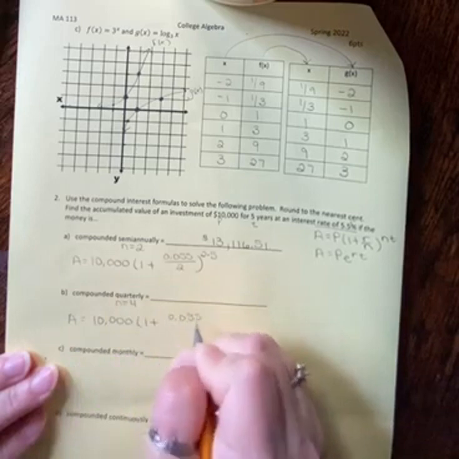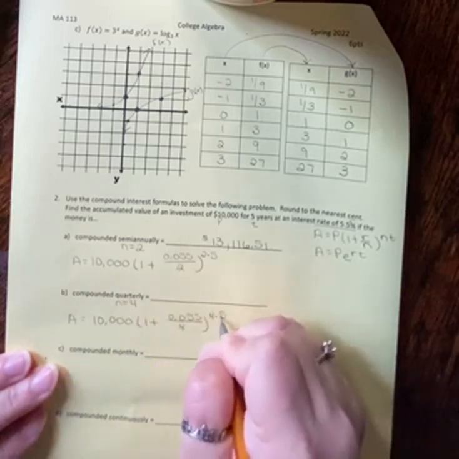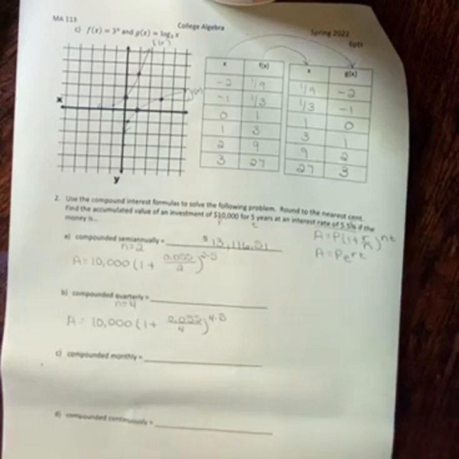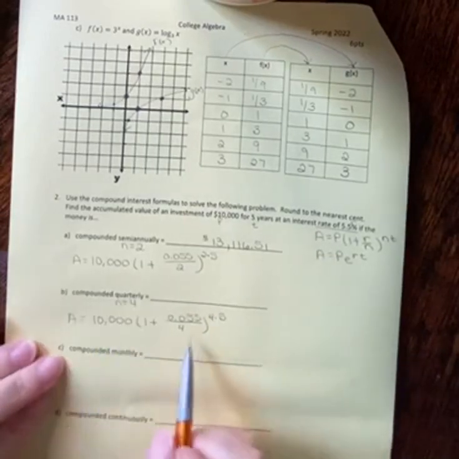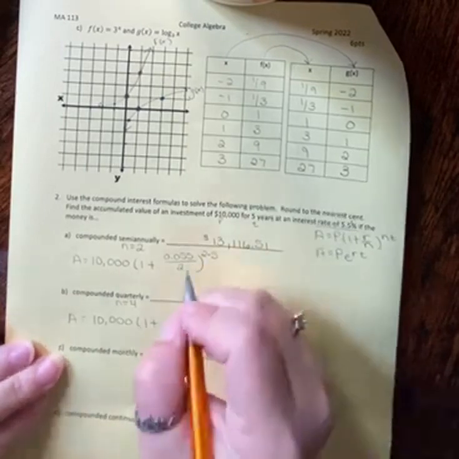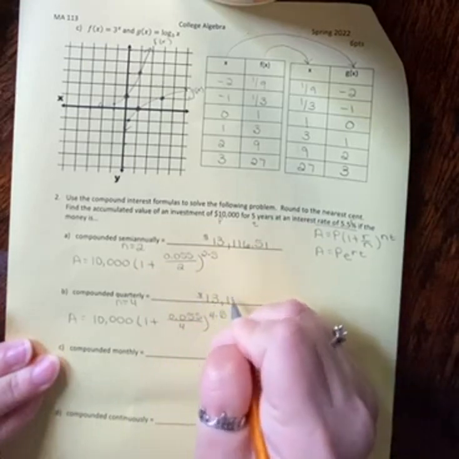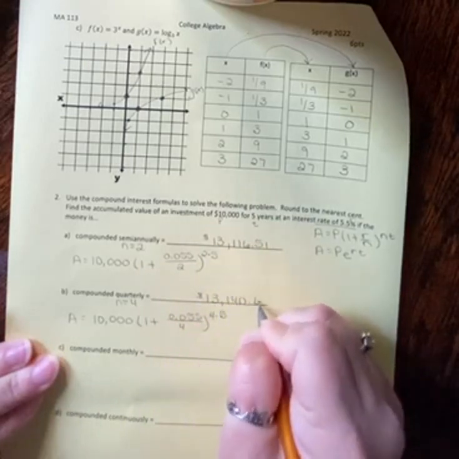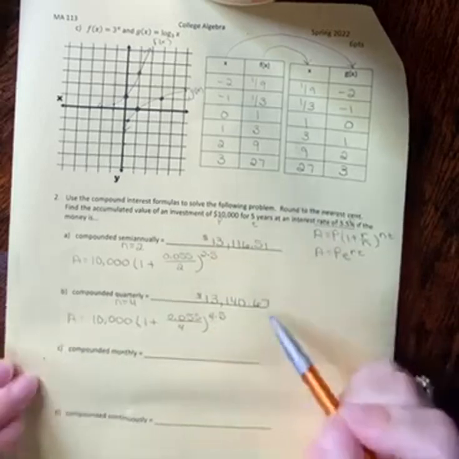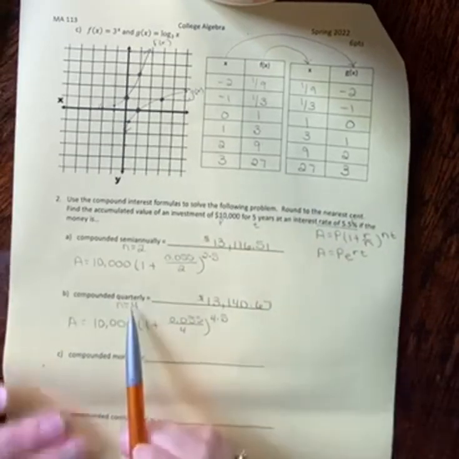And the reason for that is because it's going to help it to stick in my brain what this equation is, so that I can remember it for the exam and for the final. So I wrote the equation, but instead of my n being 2, my n is now 4. And if I type that in, I find $13,140.67. So notice it went up by about $24 by compounding it quarterly.